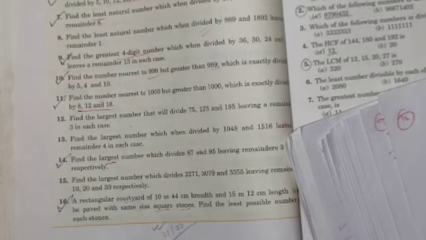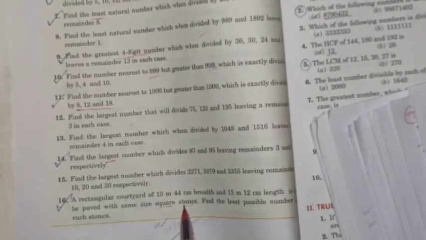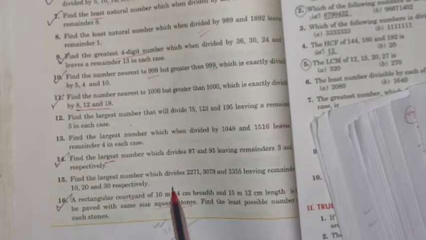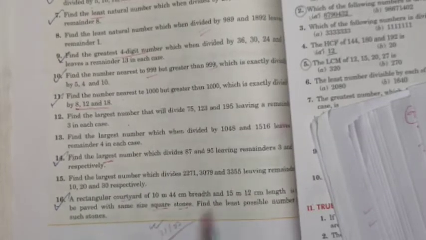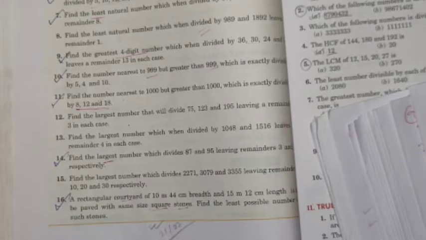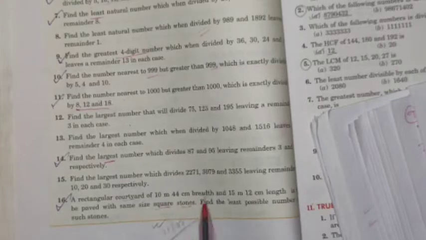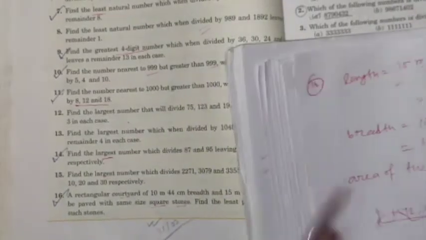Remember this, when a rectangular courtyard is paved with same size square stones, then the area of the square stones will be the HCF of the length and breadth of the courtyard, and the area of the courtyard will be the LCM of this length and breadth. So first of all you have to convert length and breadth into centimeter.